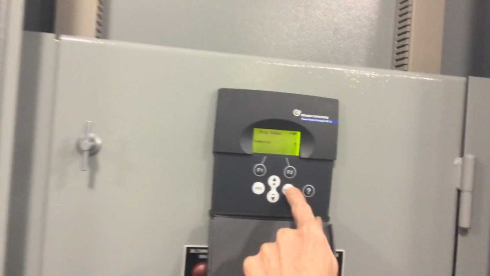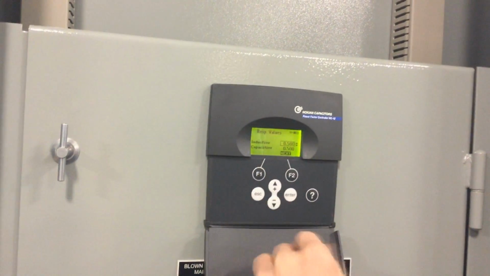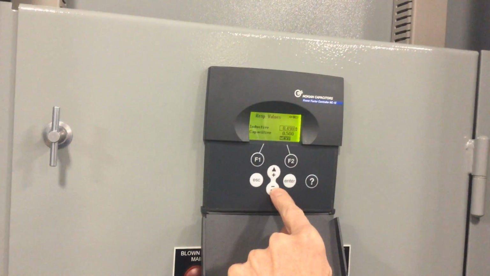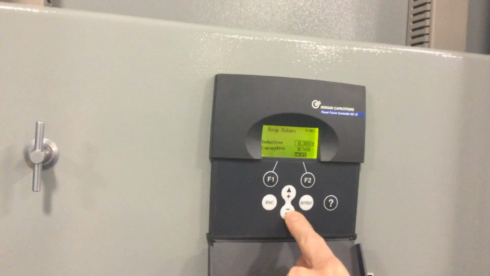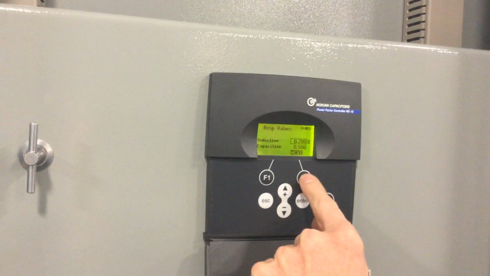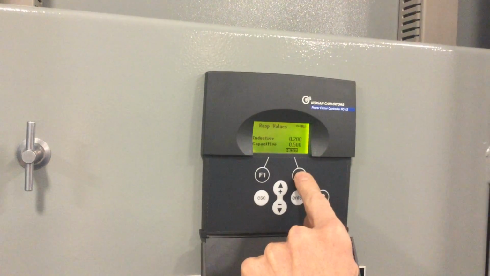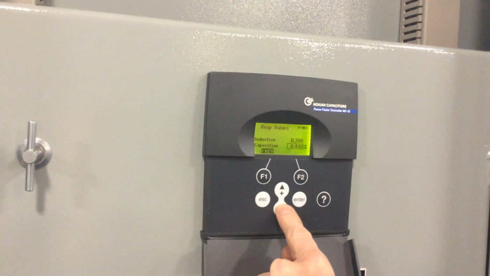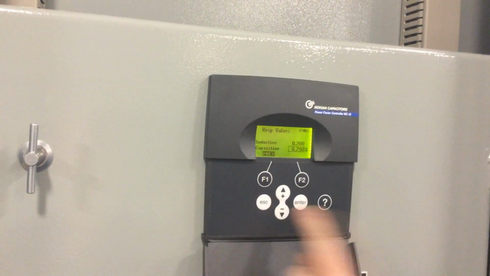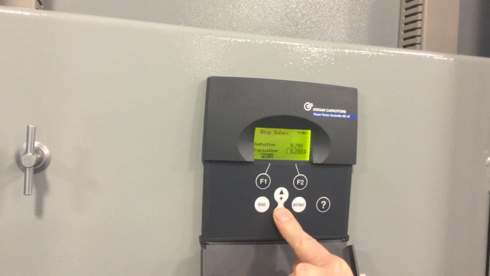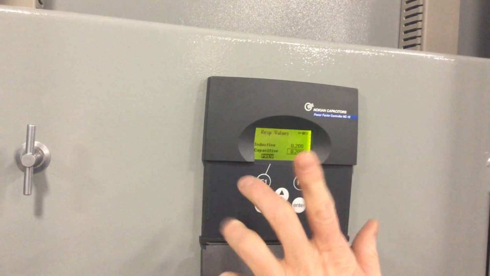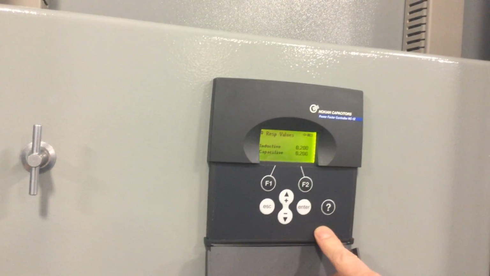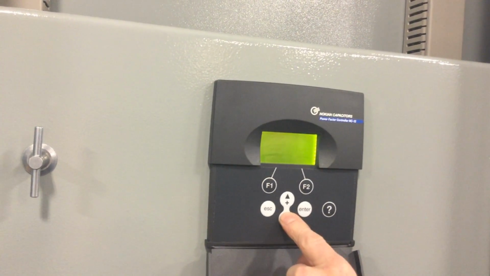And so once we've determined that value, we need to go into this panel, use the up and down arrow keys to enter that number. In this case, I'll put 0.2, and we do it for both inductive and capacitive. Make them the same, usually. Again, we hit enter to save and move to the next parameter.